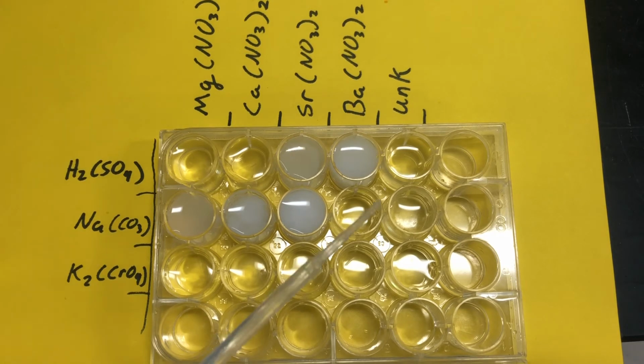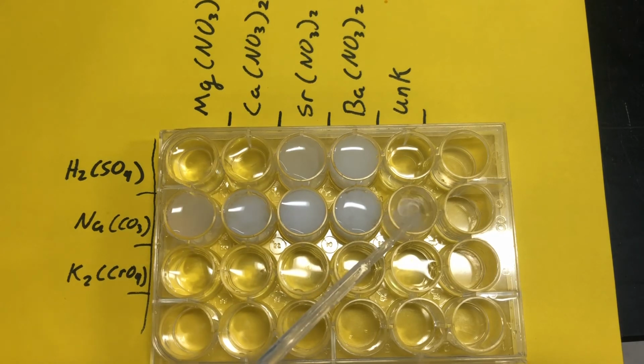Next up, sodium carbonate and barium nitrate. Alrighty, and lastly, my unknown. All right, so that is my sodium carbonate. Write down your observations.